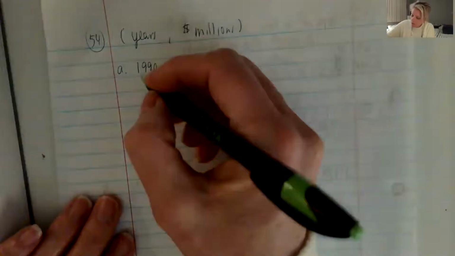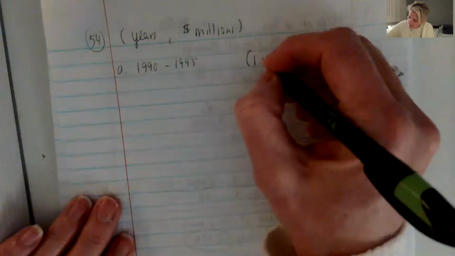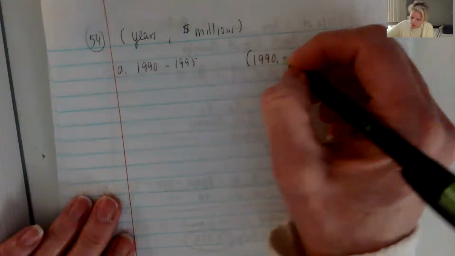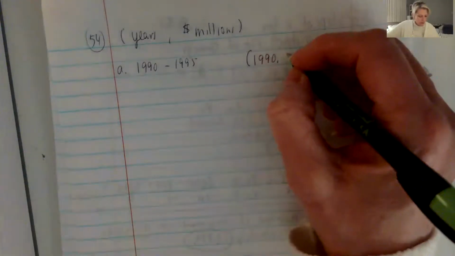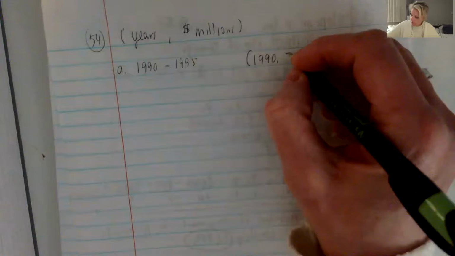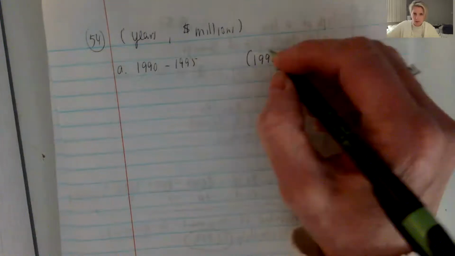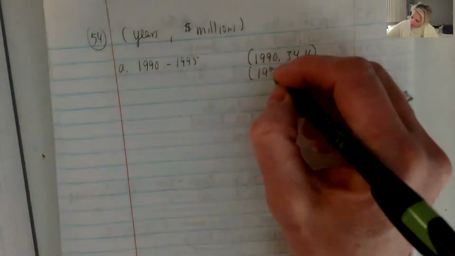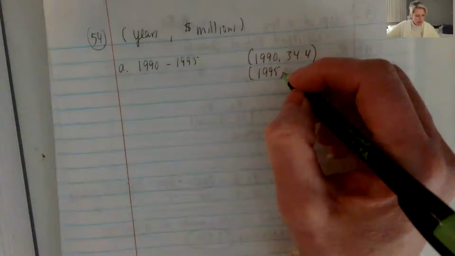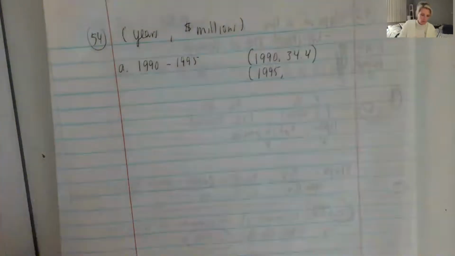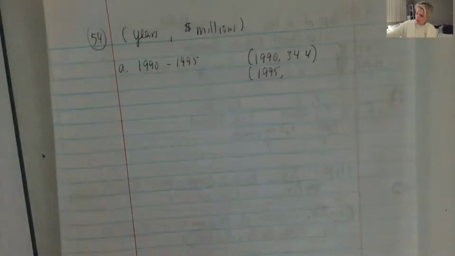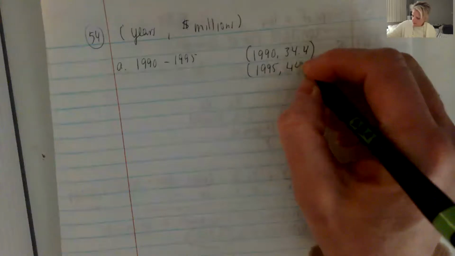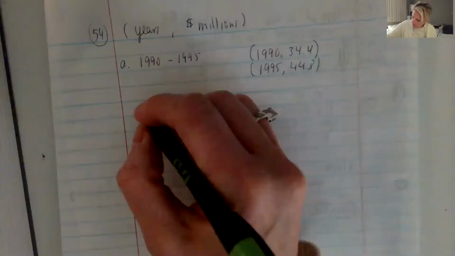Okay. So 1990, let's write these coordinates. So 1990, we said they were 34.4, and we'll worry about the millions later because they're all in the same unit. We don't have to worry about the units until the end. And the other point is 1995, and in 1995, there were 44.8. So it increased a little bit.